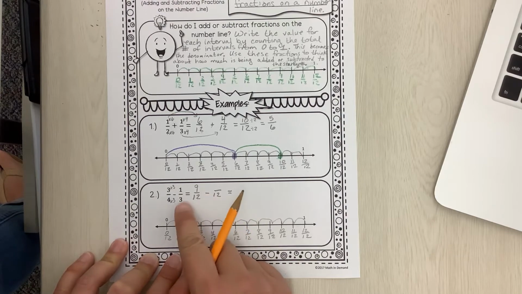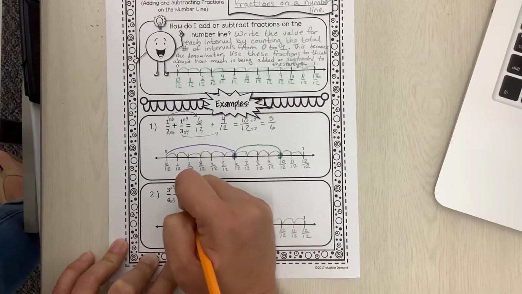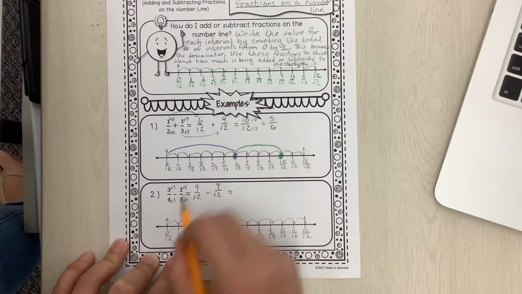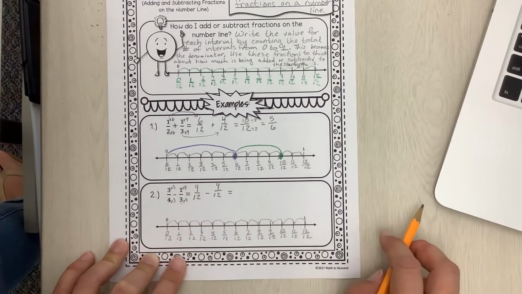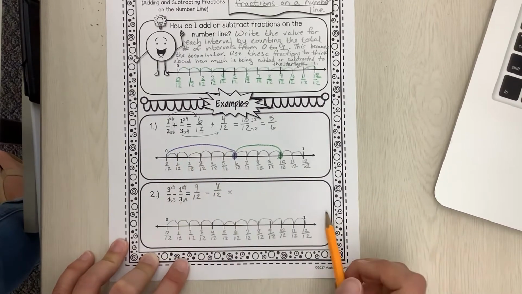Now I'm going to subtract my next one. What did I do to 3? What did I multiply it by to get 12? I multiplied it by 4. So 1 times 4 also, because whatever you do to the numerator and denominator has to be the same thing. 1 times 4 is 4. Remember, 1/3 is the same as 4 twelfths. Oh, and we already had that up there. We could have looked back to help us.